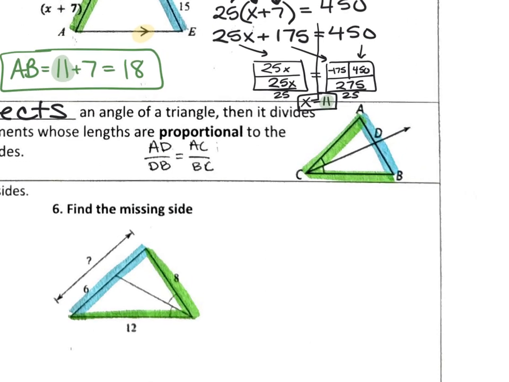This time our proportions, still by color, are blues equal to greens, but my greens are now both sides, and my blues are now the third opposite side. This is because of this angle bisector here. So we're looking for these markings that this angle is the same as this angle.